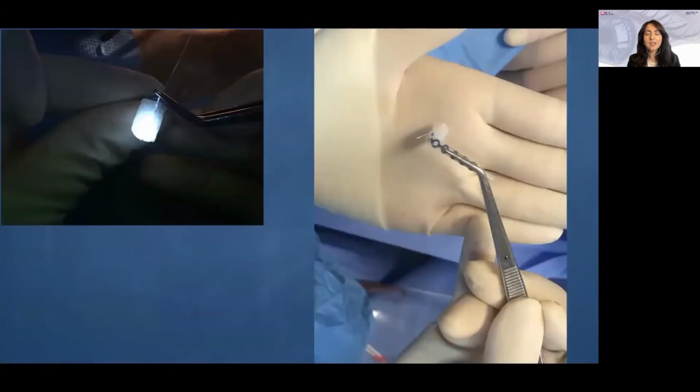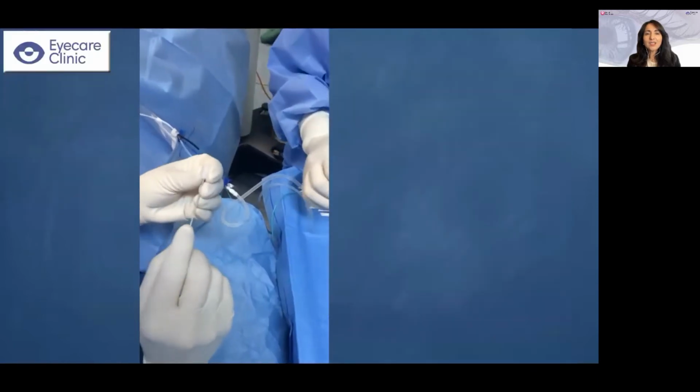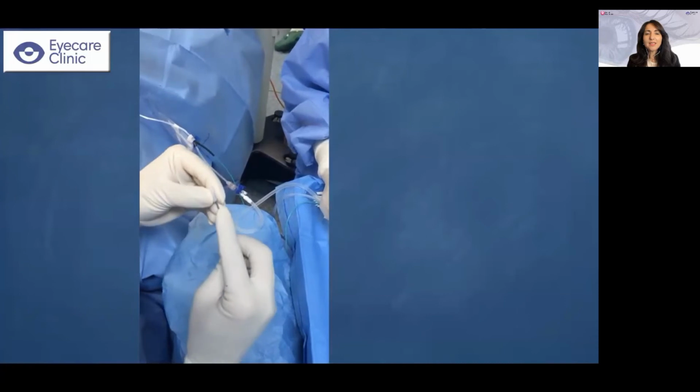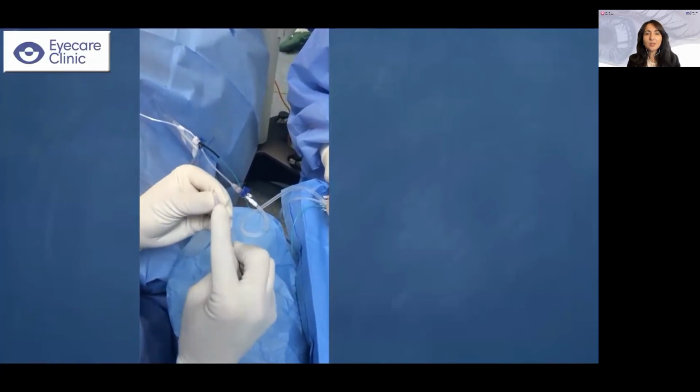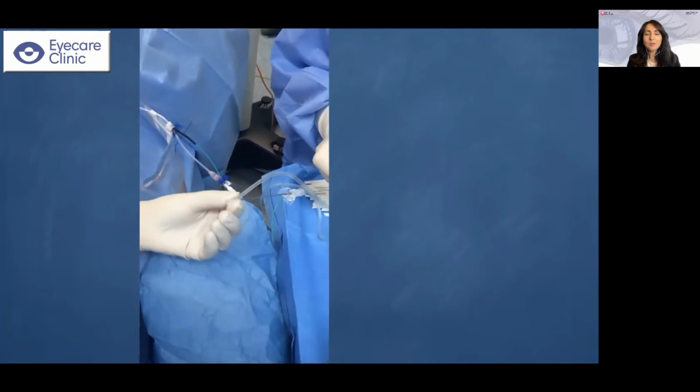I use a titanium stent and a sponge, and the lateral arm is covered with a silicone sleeve. So as you can see, I create a tunnel with a 17 gauge needle into a sponge, and then I insert the titanium stent into the sponge.